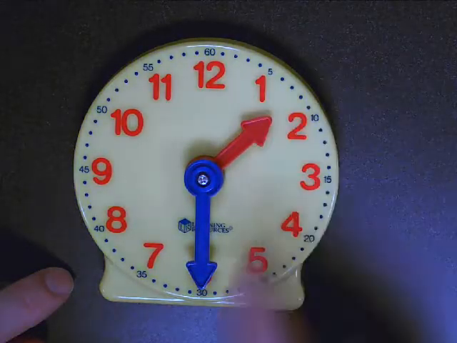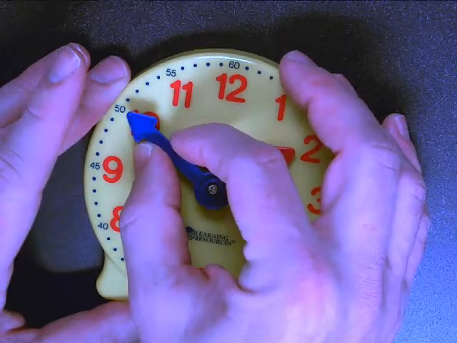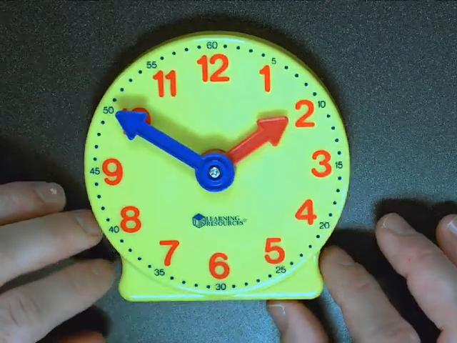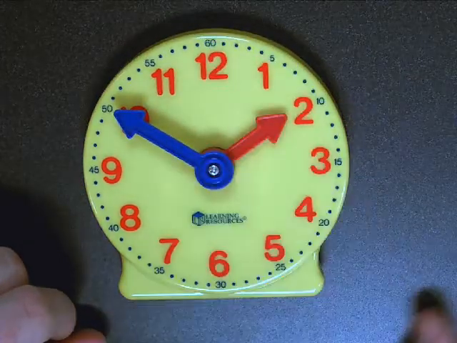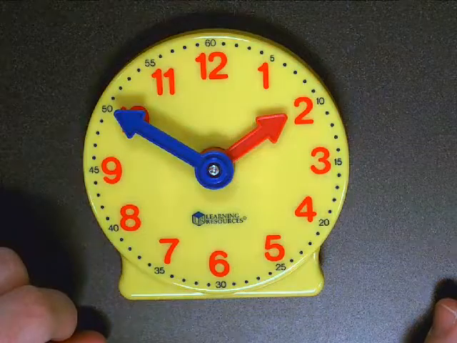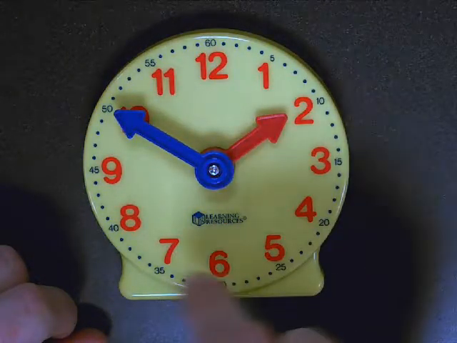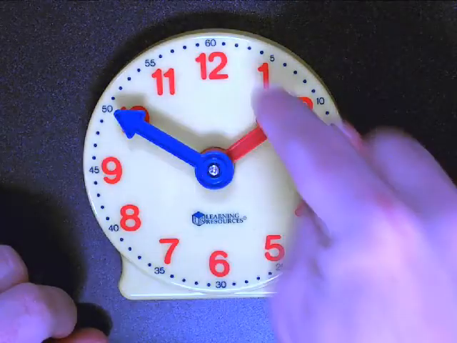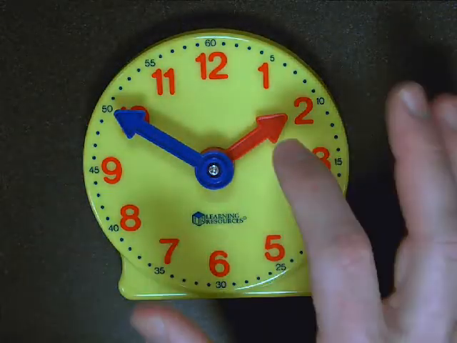So 1:30. If I still have the hour of 1, and I come all the way over here to the 10, all I do is look at the hour hand. It's not quite to the 2. It's between the 1 and the 2. Not quite there yet. I count by 5. So 5, 10, 15, 20, 25, 30, 35, 40, 45, 50. So it's 1:50.